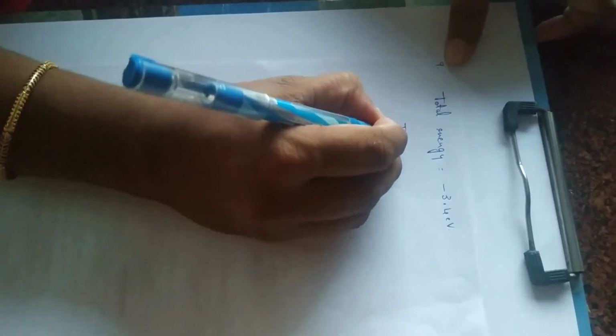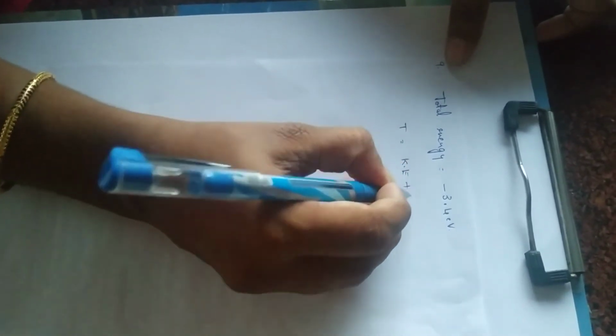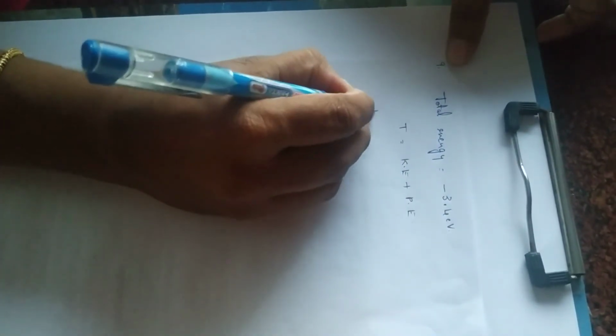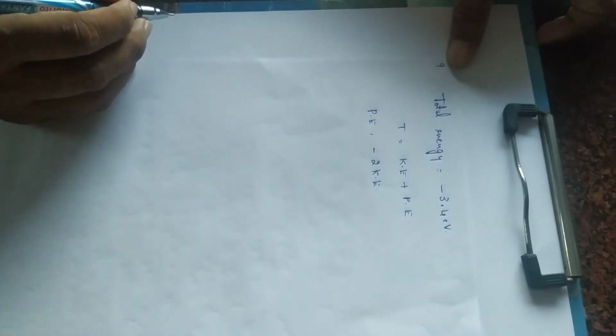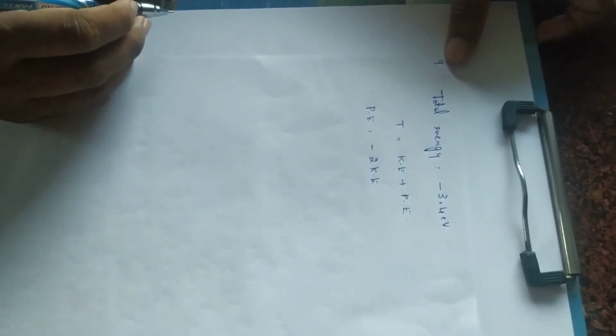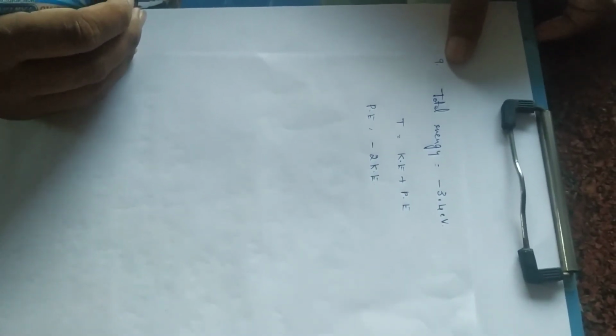Total energy is nothing but kinetic energy plus potential energy. We know potential energy is nothing but minus 2 times the kinetic energy. Why? We have this relation for kinetic energy and potential energy. If you go through the derivation you can understand. If not, you can ask in the online class. I can explain it there.